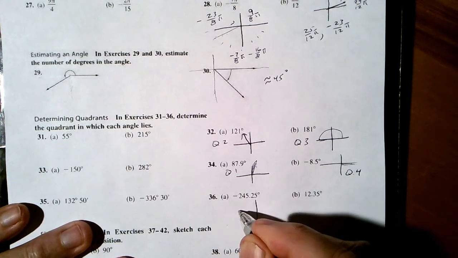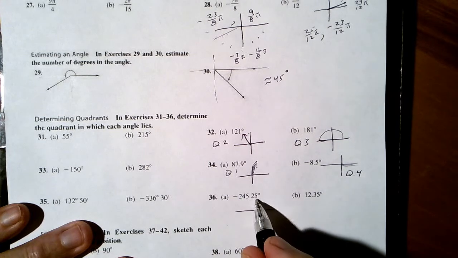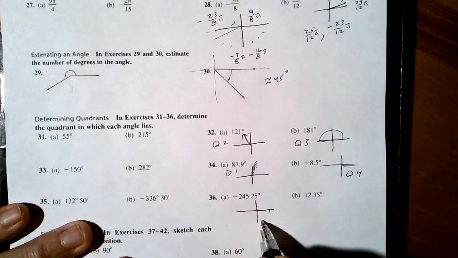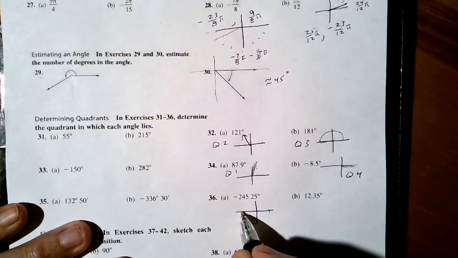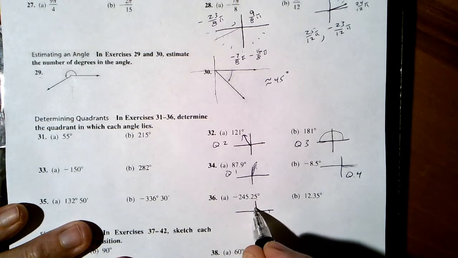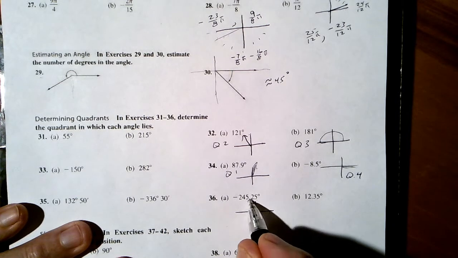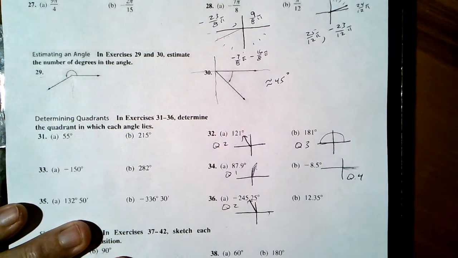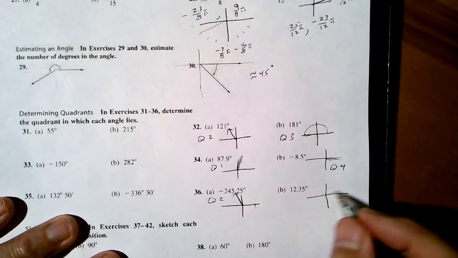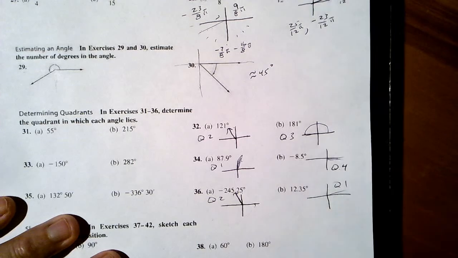You know, they throw these decimals on there, but it doesn't really matter. Negative 90. Whoops, wrong way. Negative 90, negative 180, negative 270. We're shy of negative 270, something like that. Quadrant 2. And 12.35 degrees is just a small rotation here into quadrant 1.